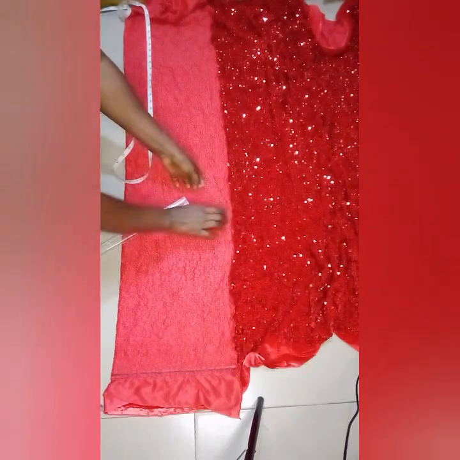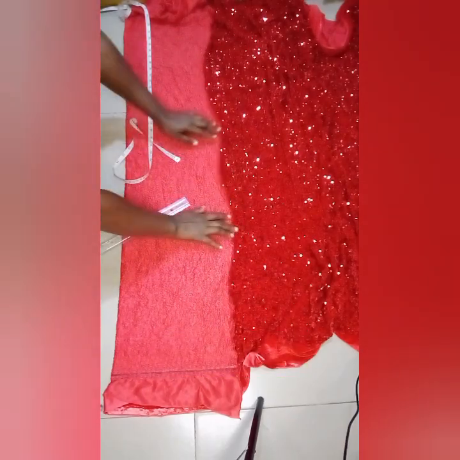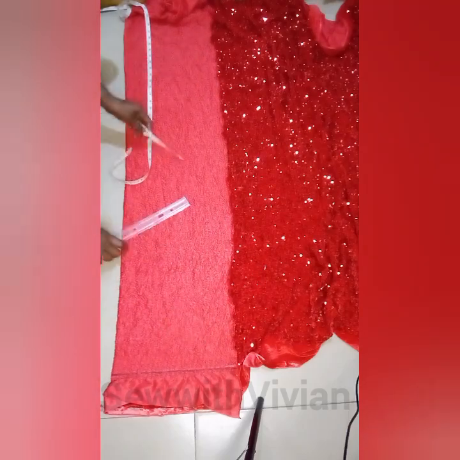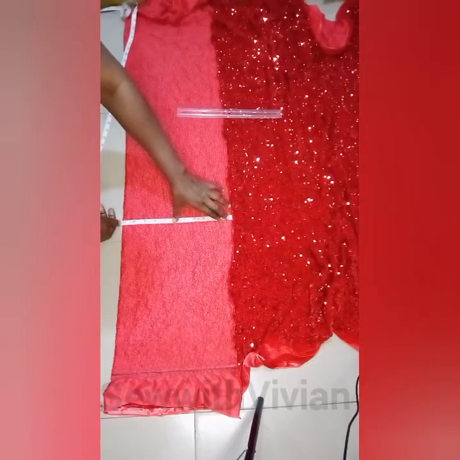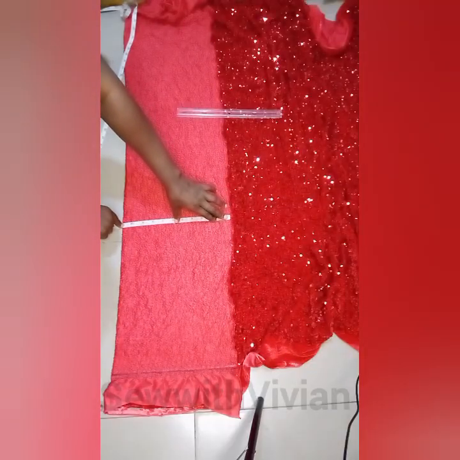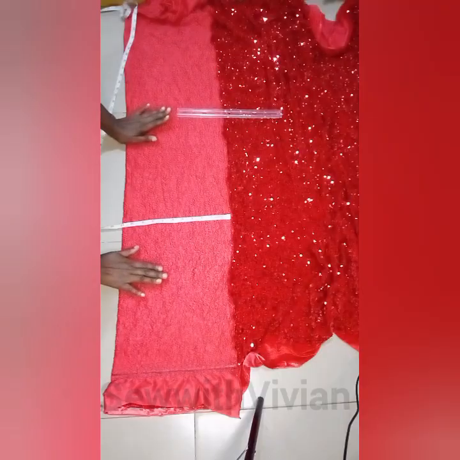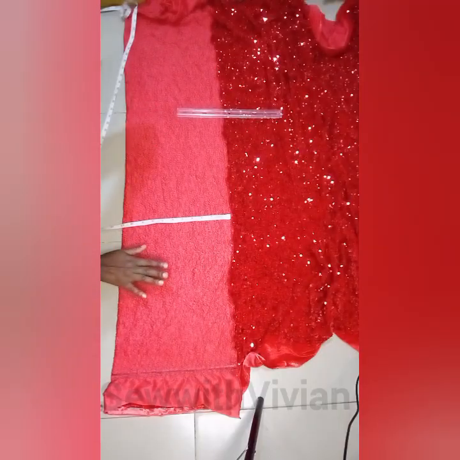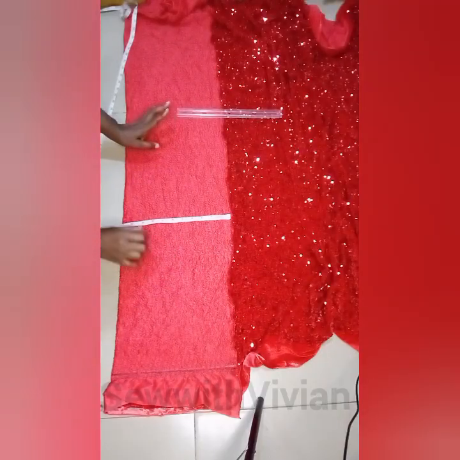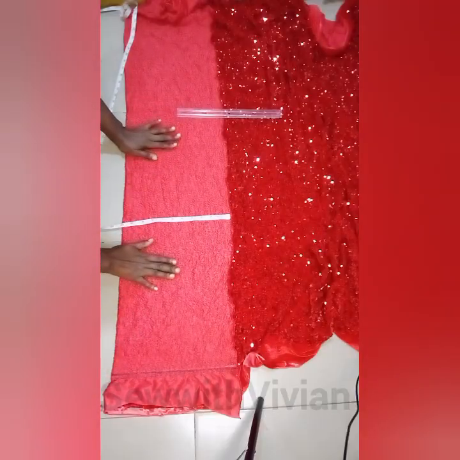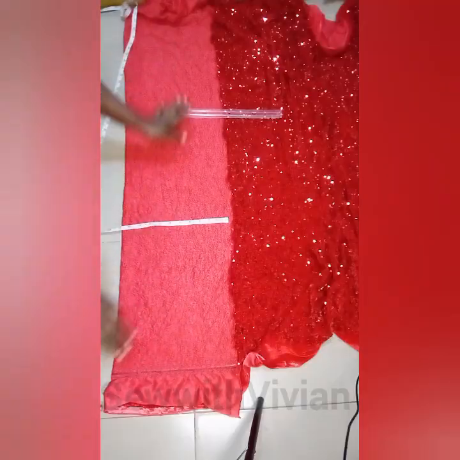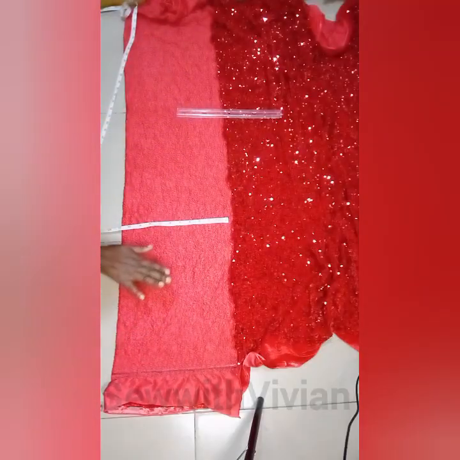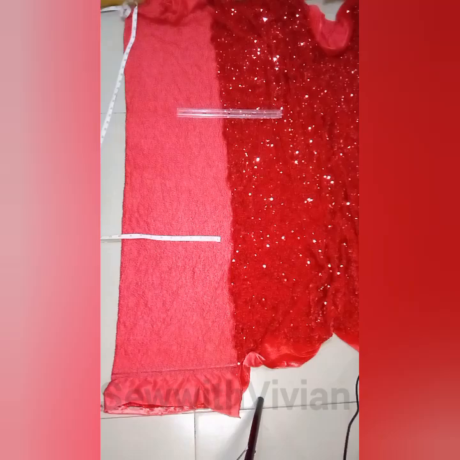So I'm making use of 2 yards of this sequence material, and I have folded this into 2 already. The width I'm having here is 11 inches, and I used the round hip measurement divided by 4 to give me the width I'm having here plus 1 extra inch. And because I'm not using a lining and it's stretchy, I'll just be measuring out the actual body measurement.